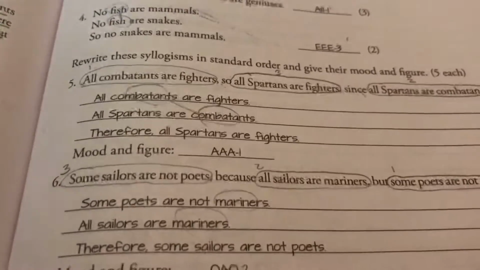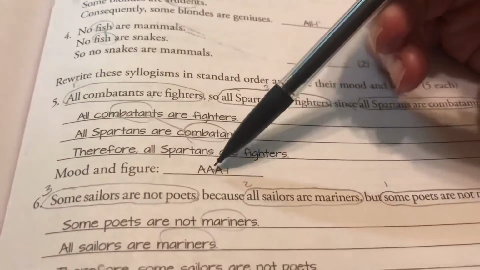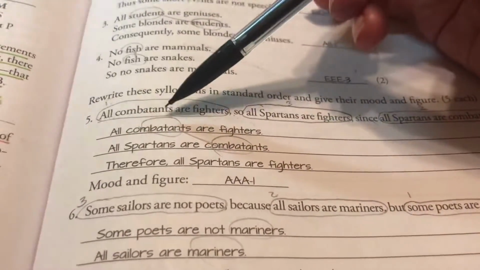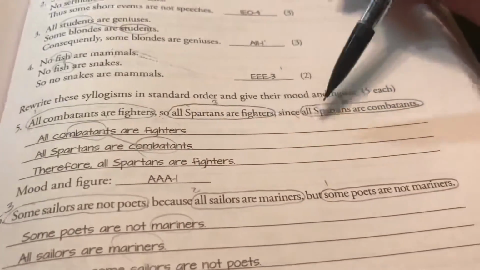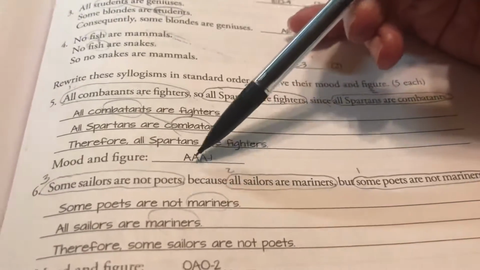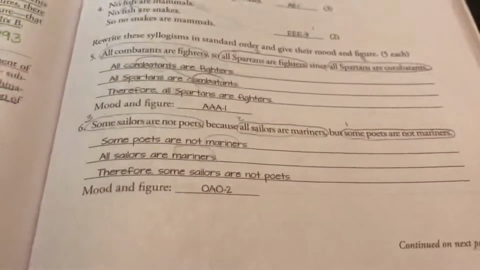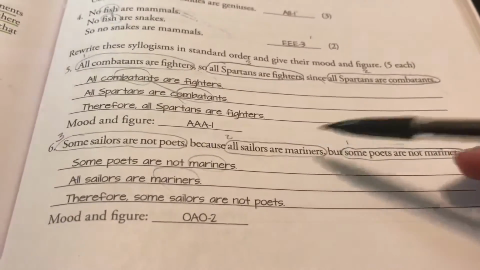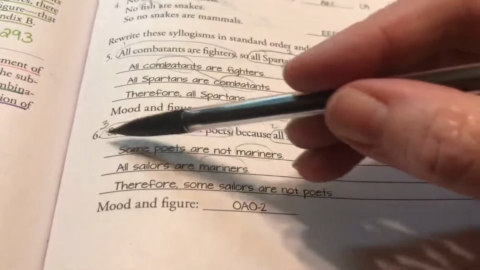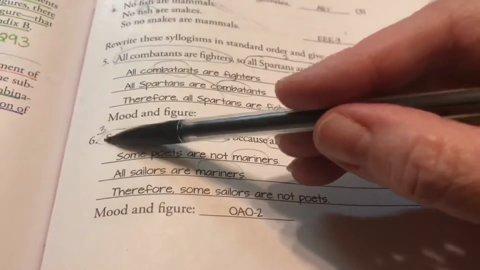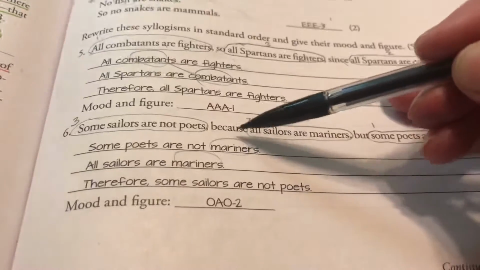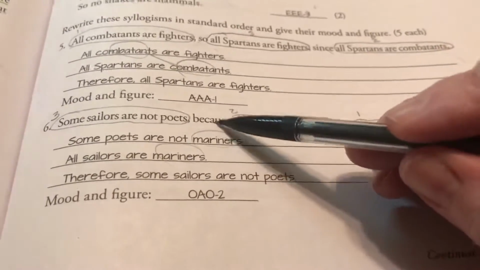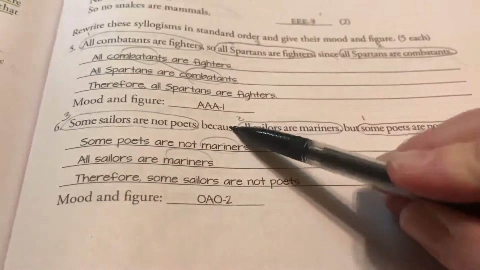So that puts this mood as your AAA. All of the statements are all S is P. All S is P, all S is P, all S is P. AAA, 1. So anyway, I hope this makes sense. Again, go to my conclusion first. Let's see. It doesn't have a conclusion conjunction, but it does have my because and my coordinating conjunction here. So because always comes before a premise.